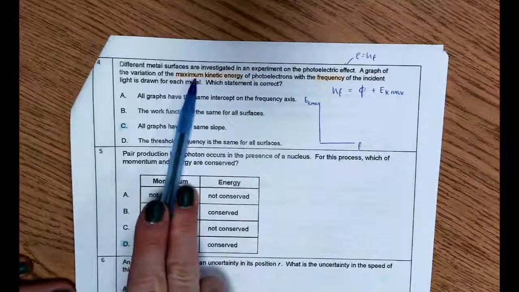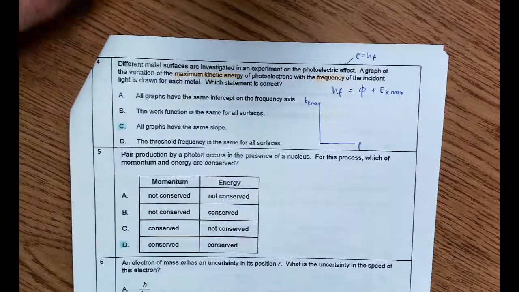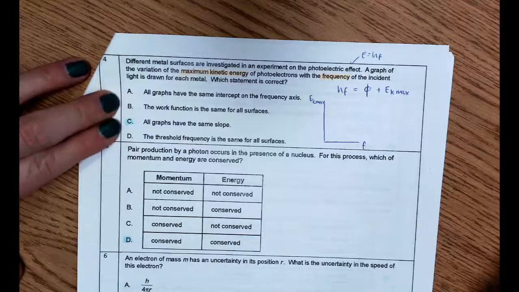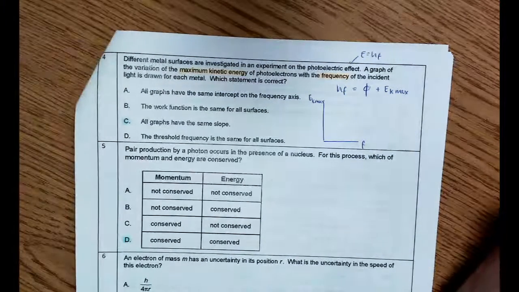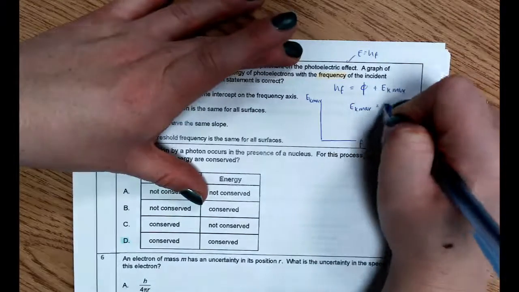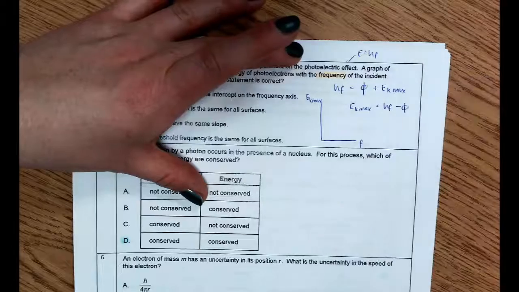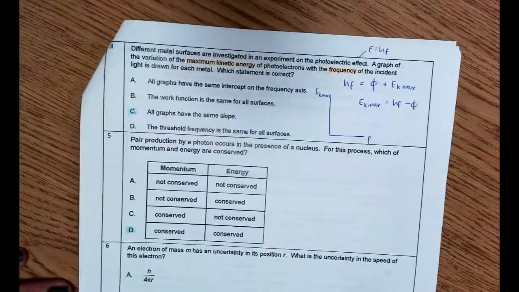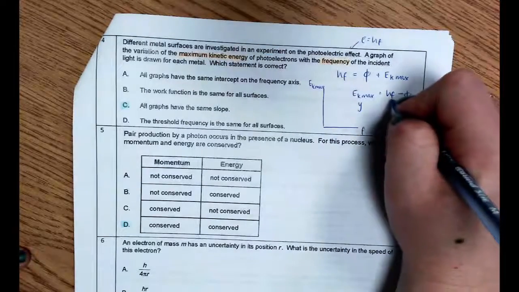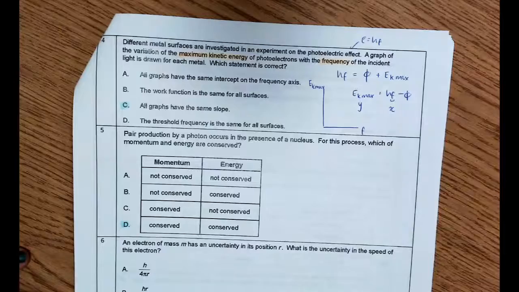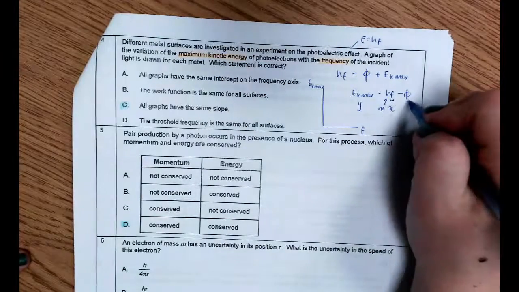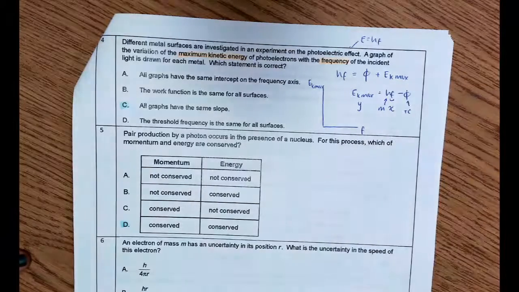Now let's have a little look at rearranging our equation, and we will hopefully be able to see if we can get to point C. So we've got EK max must be equal to hf minus psi, the work function. I know then that if this is my Y and this bit is my X, h is a constant, so I now know I have a constant gradient, and plus c is minus my work function.